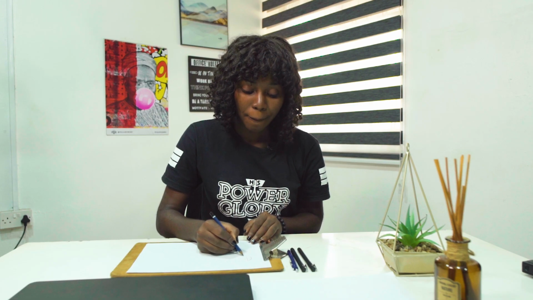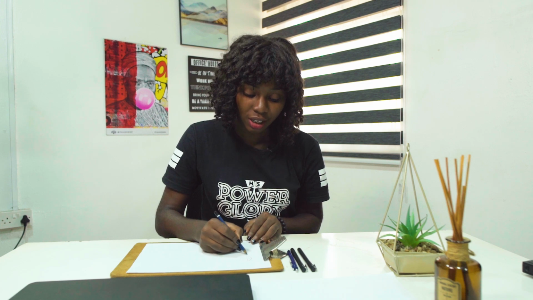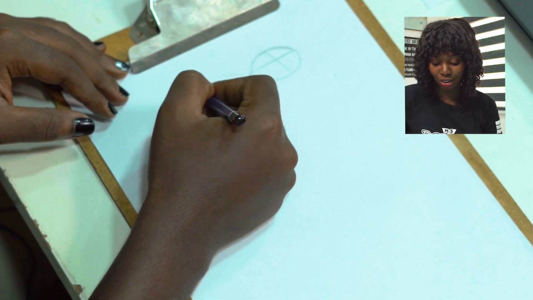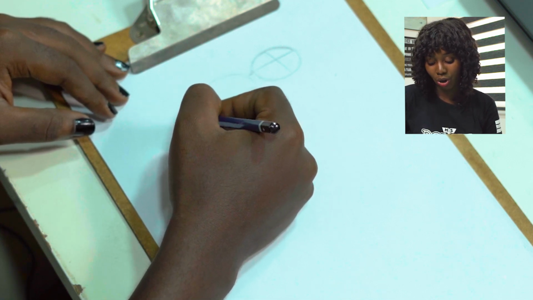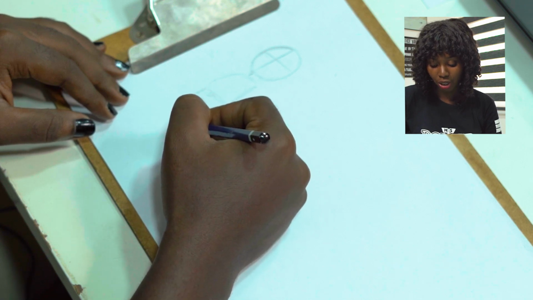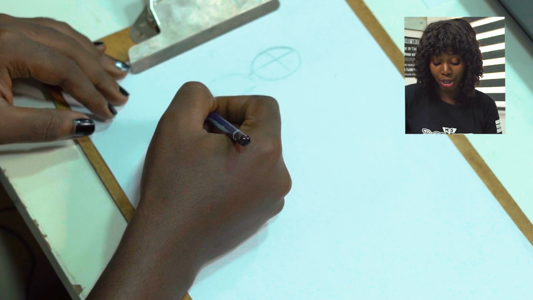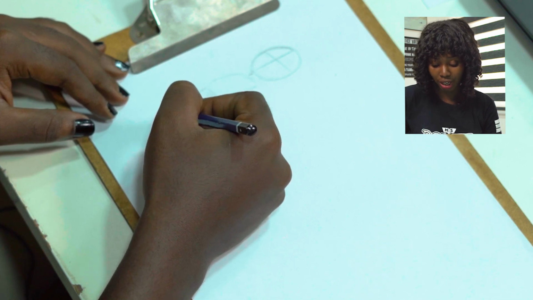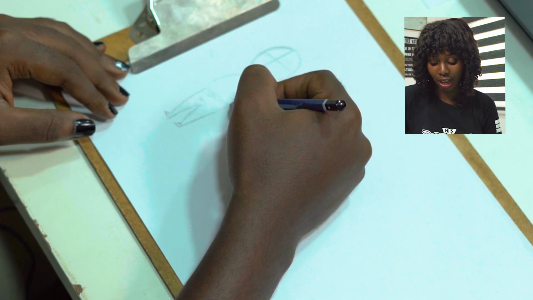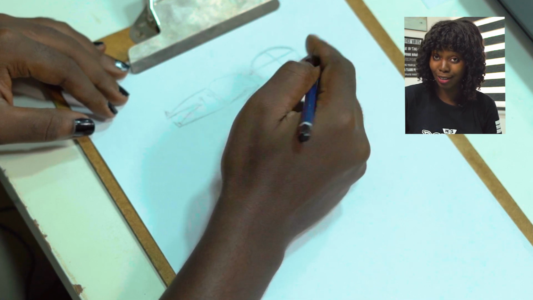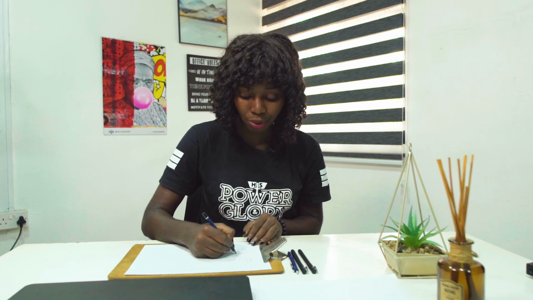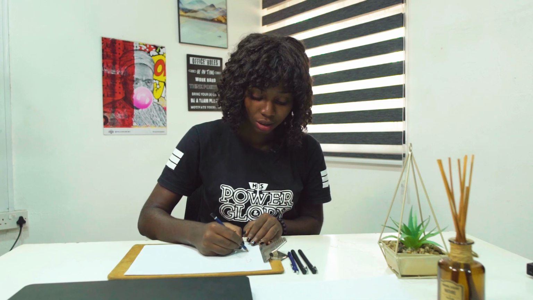So when you're designing your character, it basically depends on what you want, what idea you have of a character. If you want to work with a male character or a female character, that's totally up to you. We're going to try to make this character as simple as possible so you can follow up.